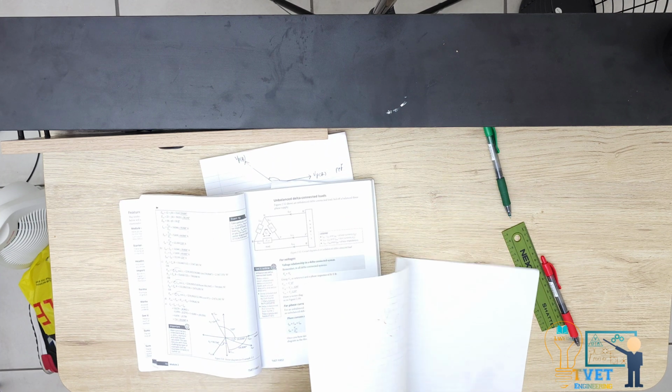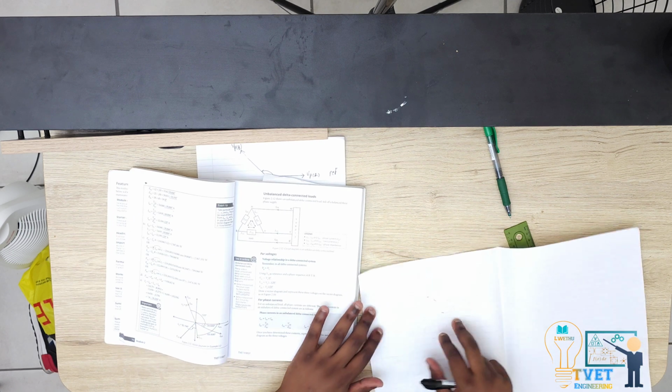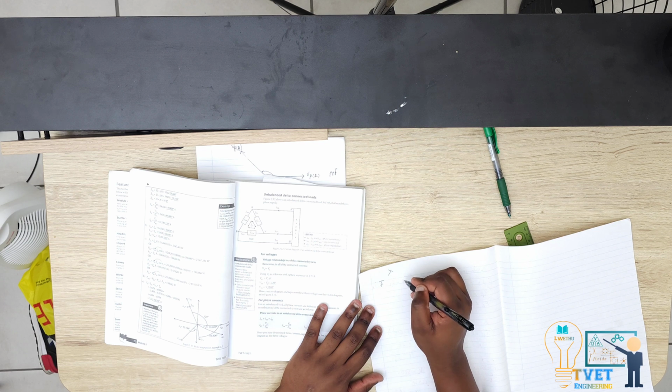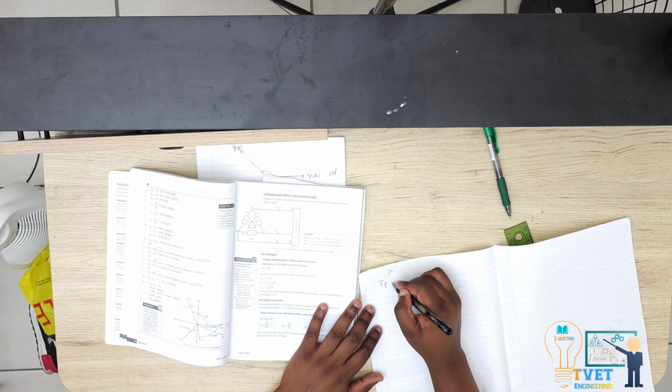In terms of the current, in a star connected system, the line current and the phase current do not change.